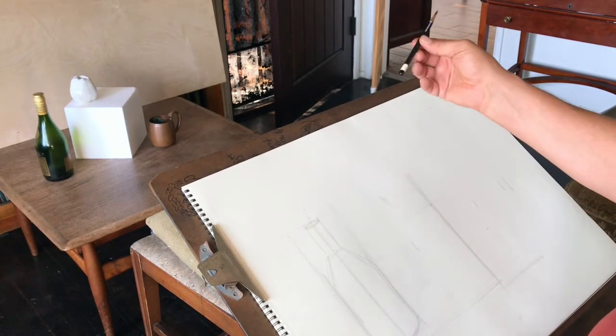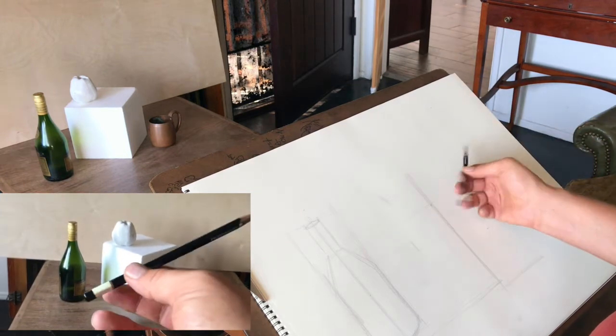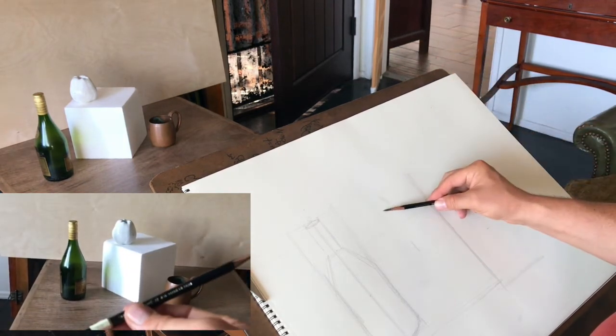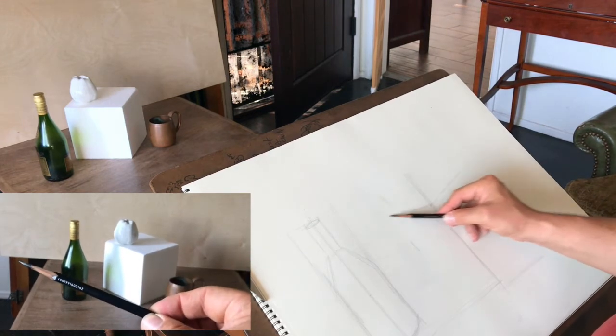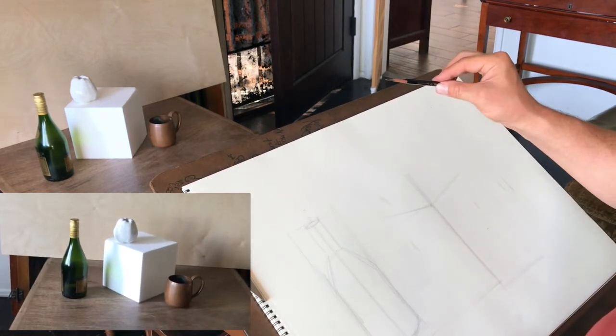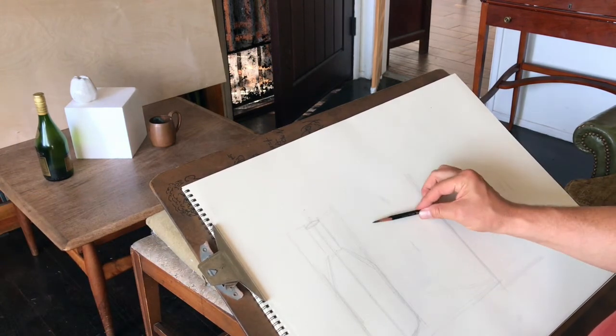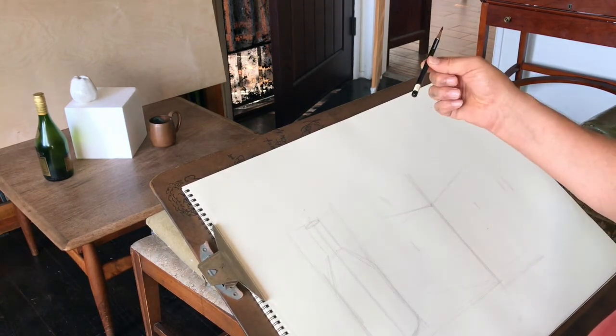Okay, next step in the process, the same as always. Get your corners, angle, angle. Get the bottom two angles. Remember to keep the bottom two angles a little steeper than the top angles, right? Make sure there's a difference.